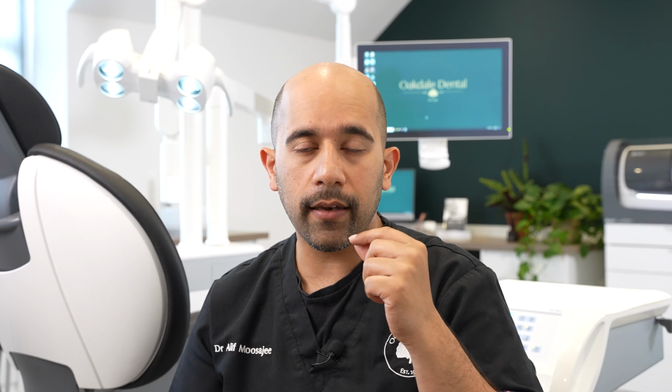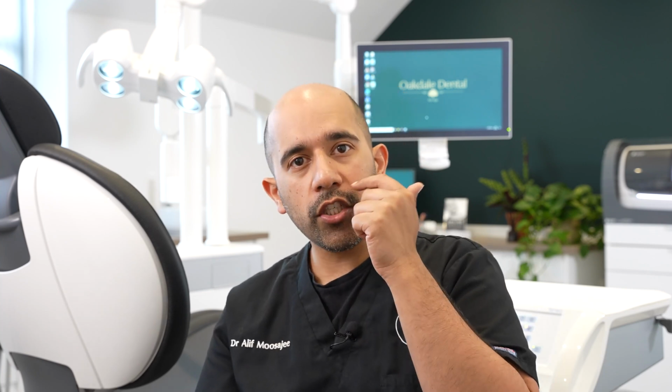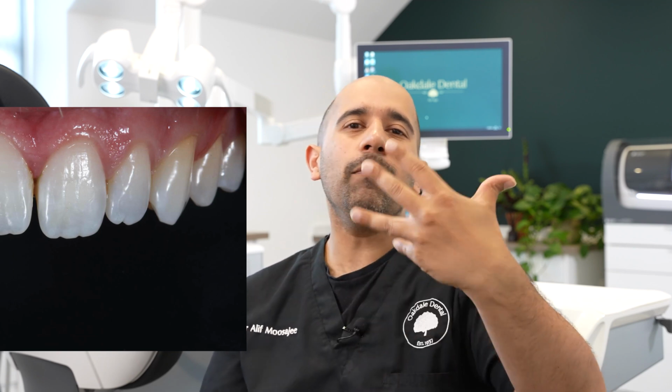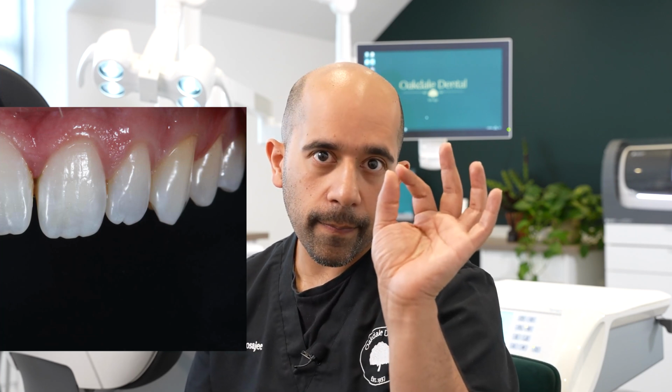So if we think a little bit about the different parts of the tooth, i.e. the gingival and the incisal end, we can work out which bits of the color are most important. So we know that at the gingival end, the enamel is very thin, and so you see more of the dentine through that tooth. And so the chromaticity is most important at the gingival end.